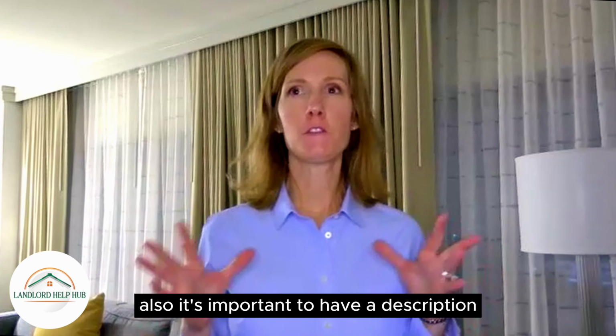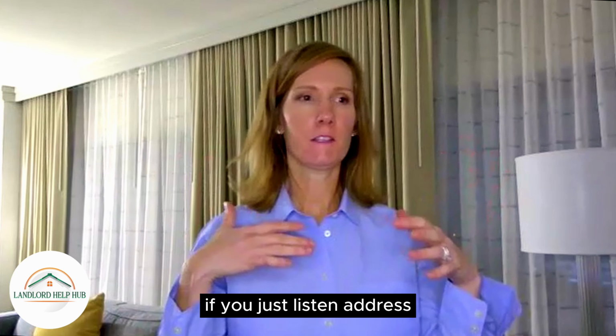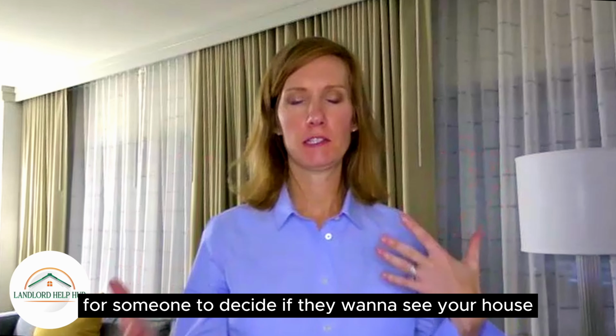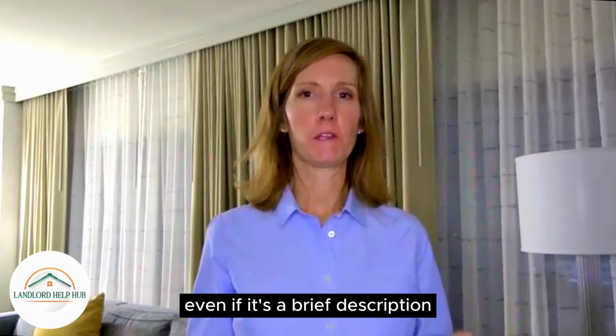Also, it's important to have a description, not just an address. If you just list an address, it's not enough information for someone to decide if they want to see your house. Have a description, even if it's a brief description.